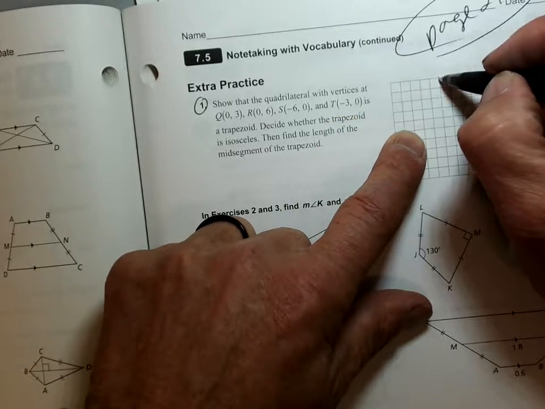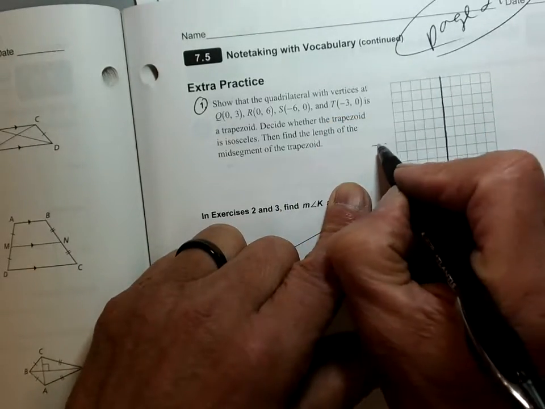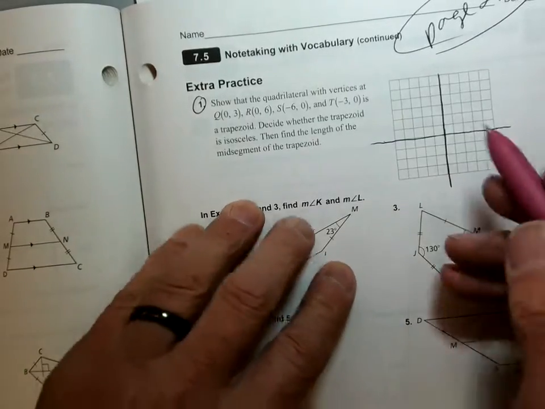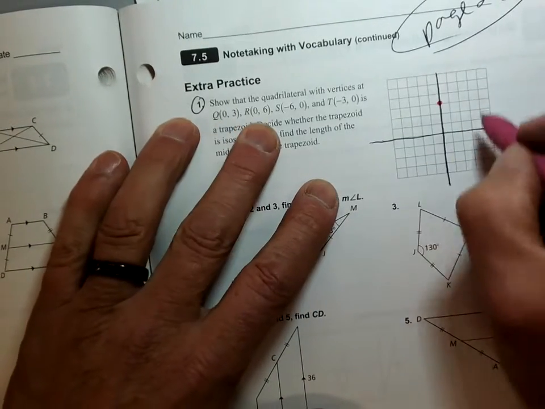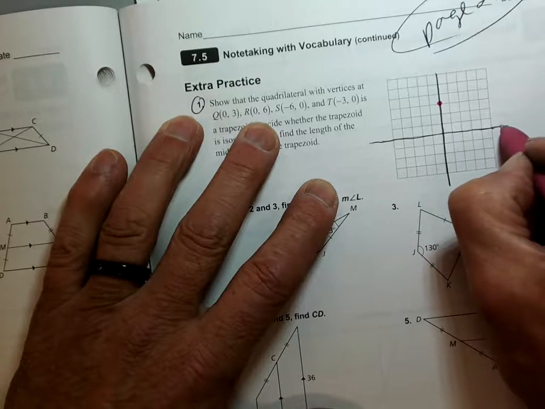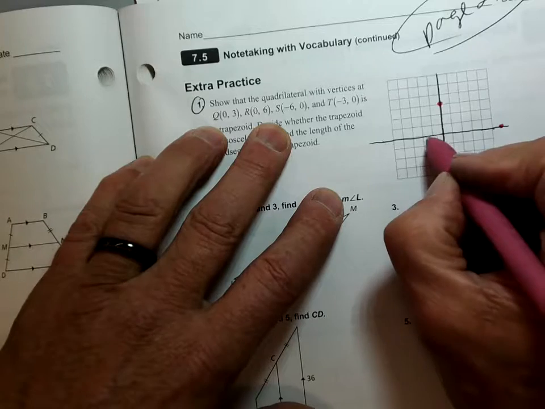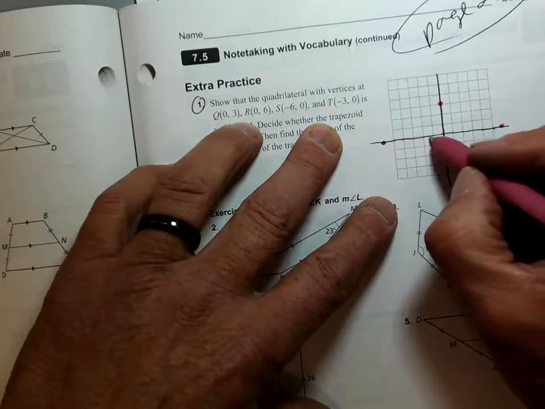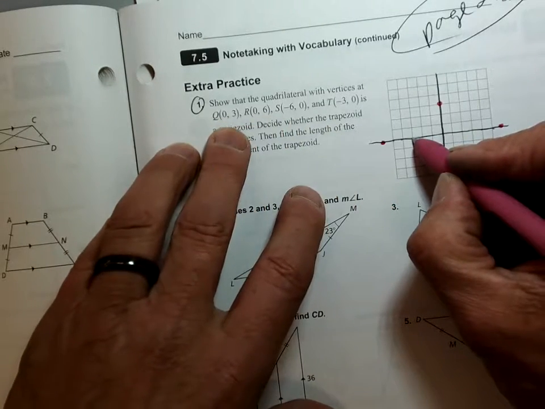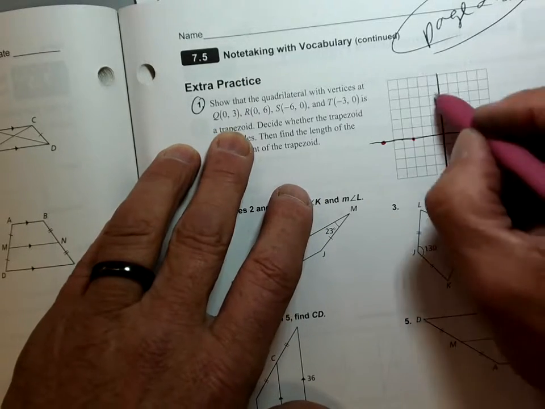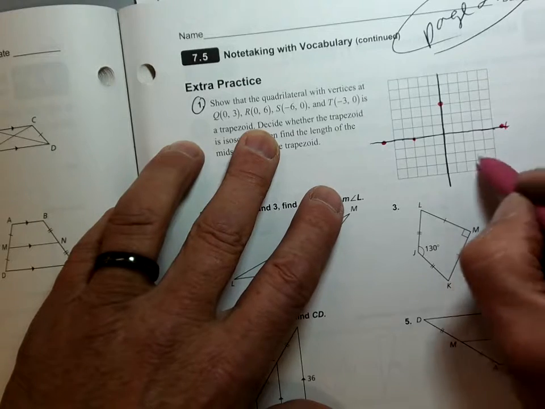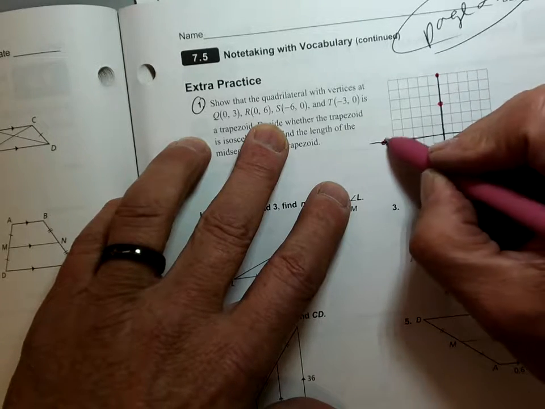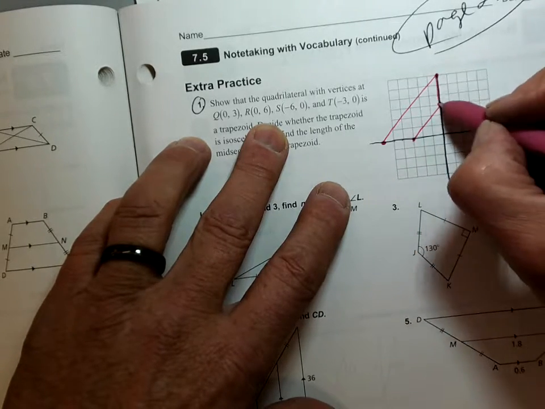I'm going to graph my points as best I can. Oops, I have something wrong. (0, 6) is 1, 2, 3, 4, 5, 6 up. Aha, there's my trapezoid.